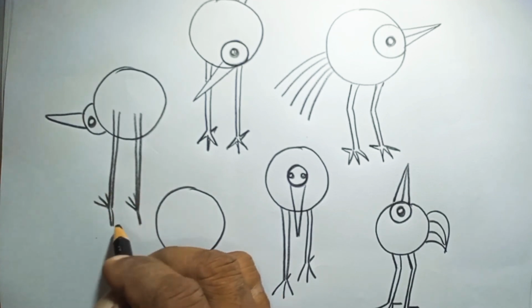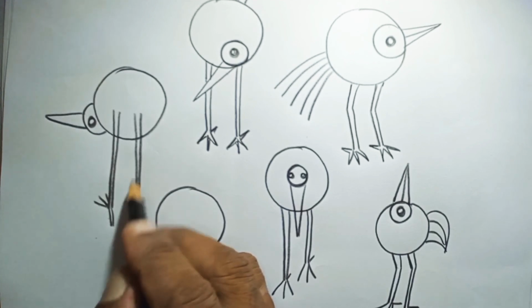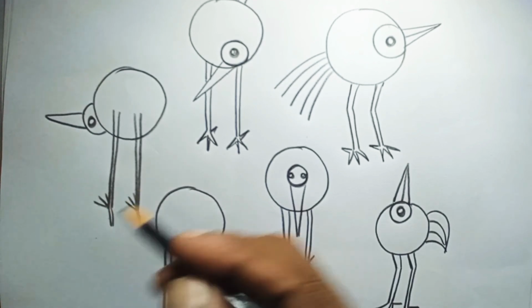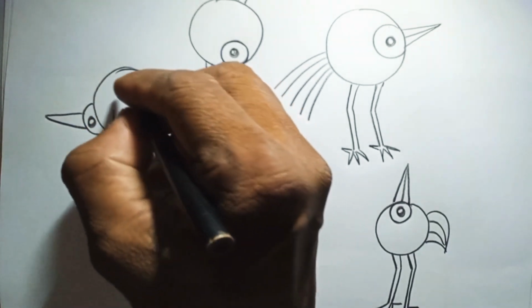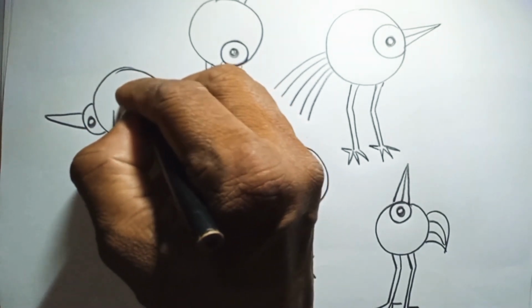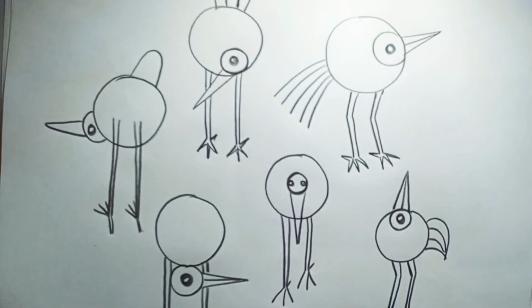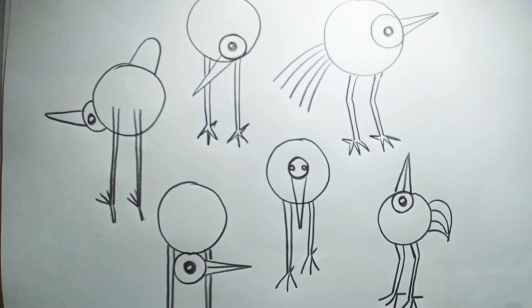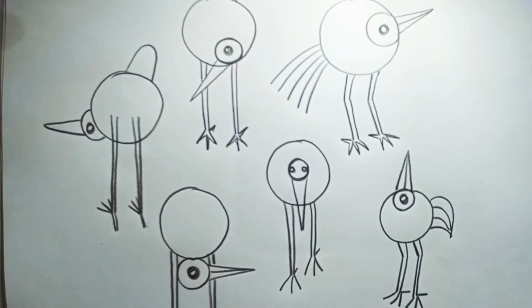Behind here, this side only one finger that side. Behind three. Okay, now see, look here. If you want you can add a tail here. Anyway. Okay, here also we can add a tail. Okay, see nicely.